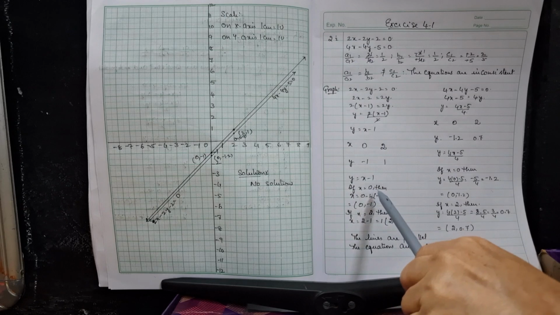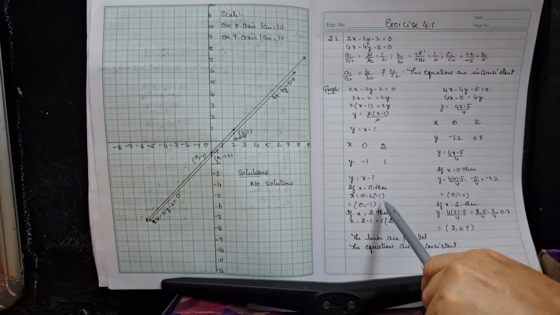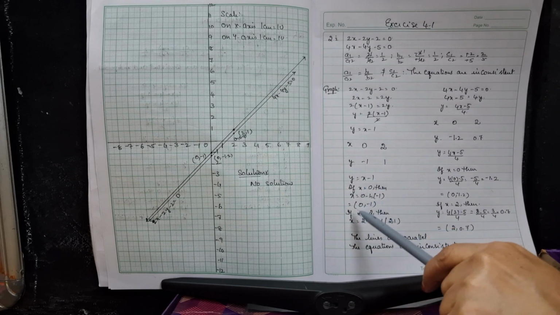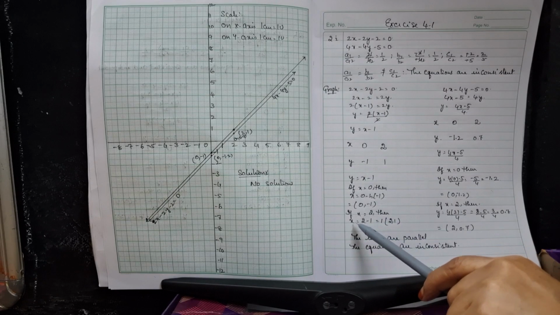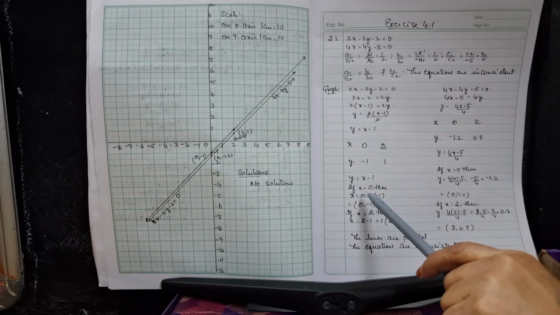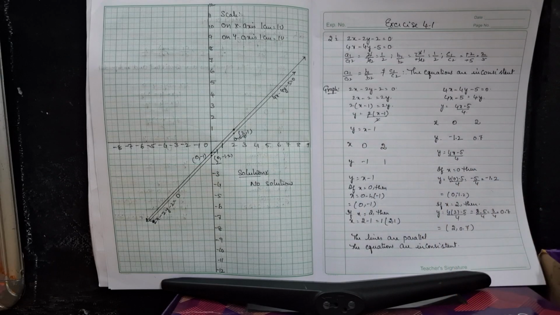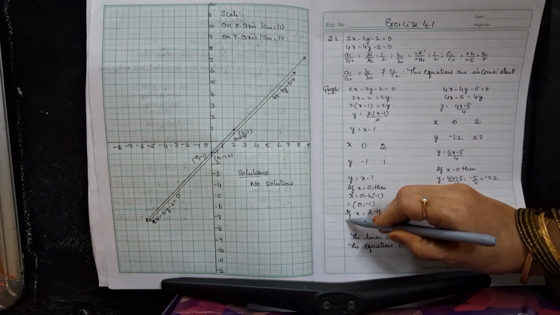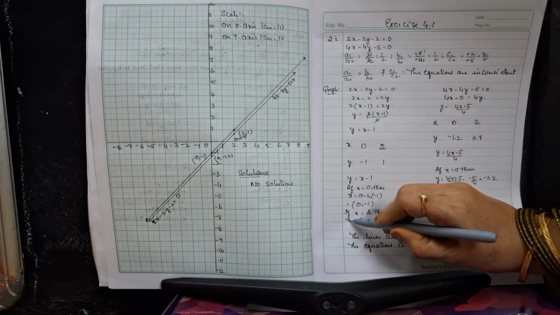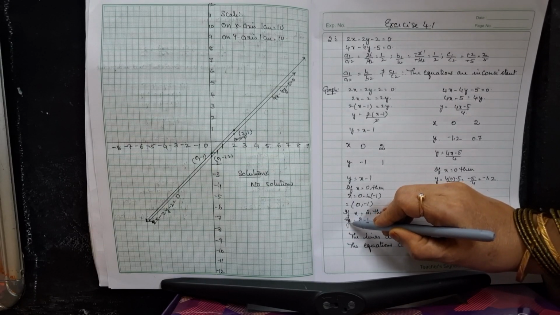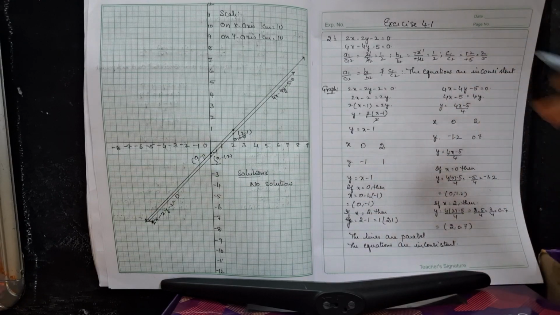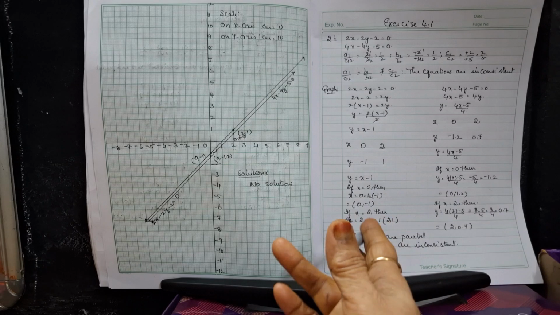So when I take x equal to 0, y is equal to minus 1, so (0, minus 1). If I take x equal to 2, what am I getting? This is y, children, sorry, it's not x, this is y. y is equal to how much are you getting? 2 minus 1, that is 1. So (2, 1) is this.